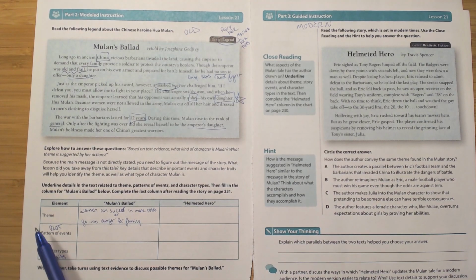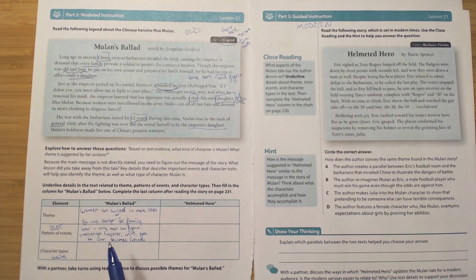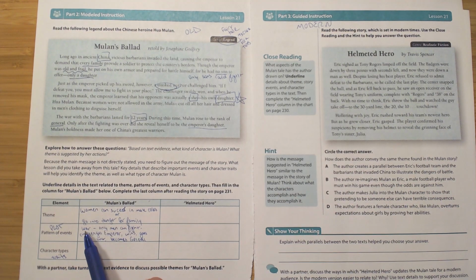Our first box here is the theme, and there are two options. One, women can succeed in male roles, or two, that you should go into danger for your family. For the plot, we have a quick summary. There's a war where only men can fight. She challenges the emperor and wins, so then she has to fight in his place. She goes to war and she becomes a general. Our last box for character types is that Mulan is a strong, fearless heroine who becomes a great warrior.